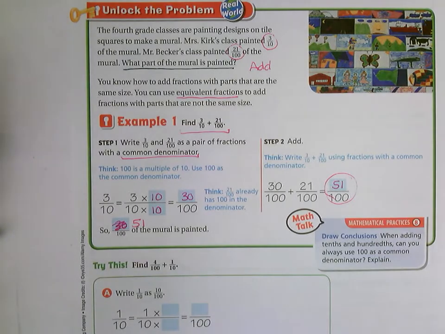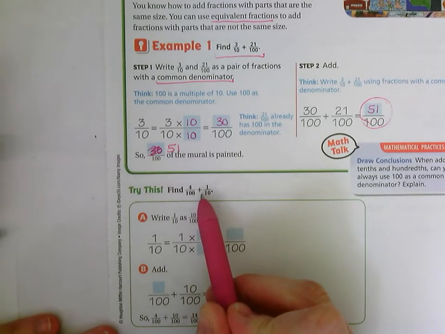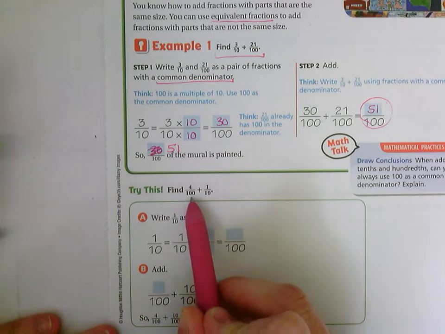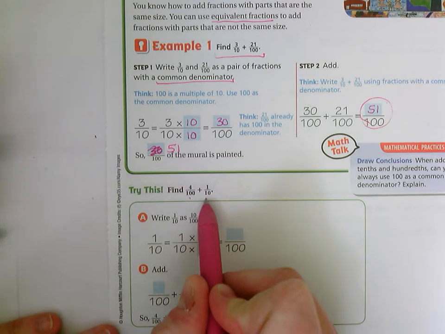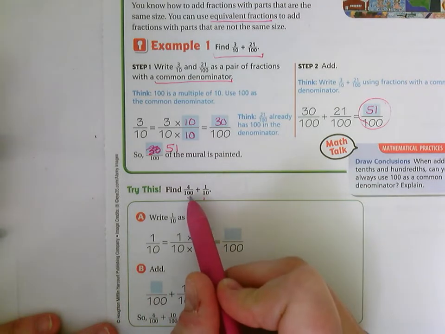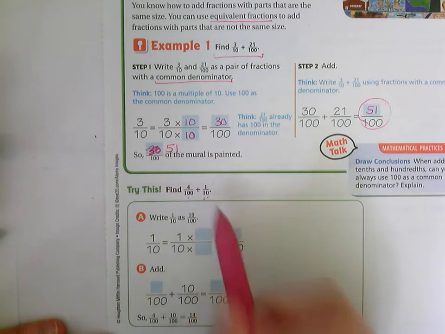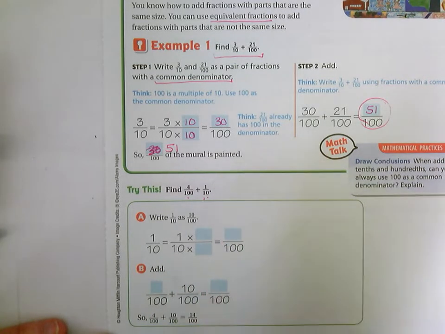Let's try some more. Let's take a look at this next problem. 4/100 plus 1/10. So my denominators are not the same. So these pieces are not the same size. I need to get my denominators the same so I can add them. My 100 is good. I'm going to keep my 4/100, but I'm going to change my tenths to 100 by multiplying the numerator and the denominator by 10.